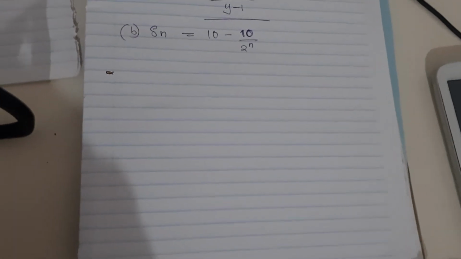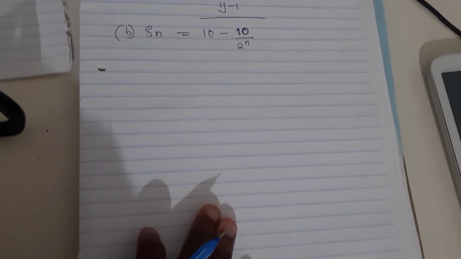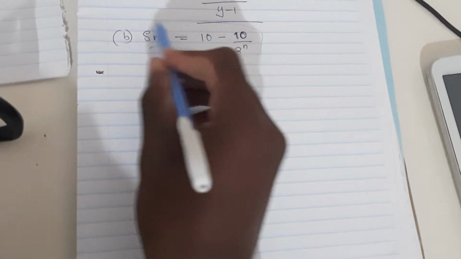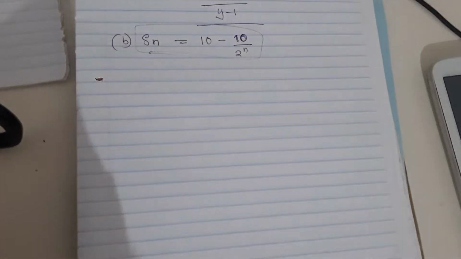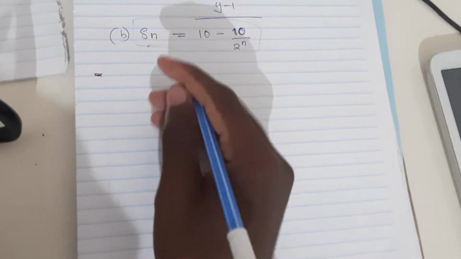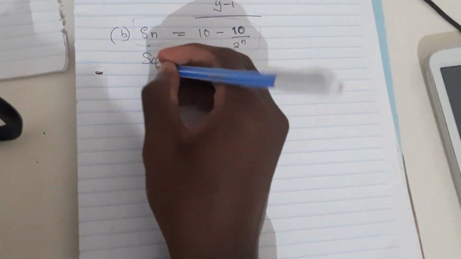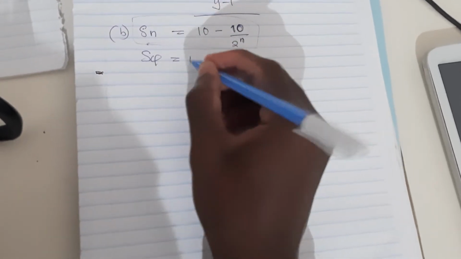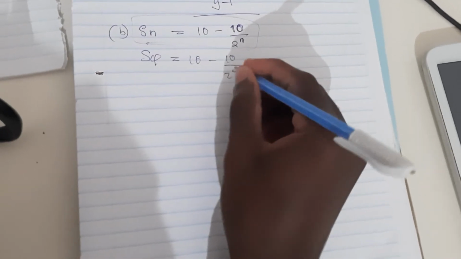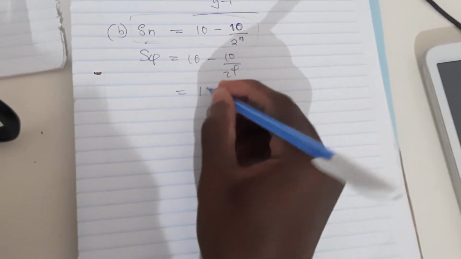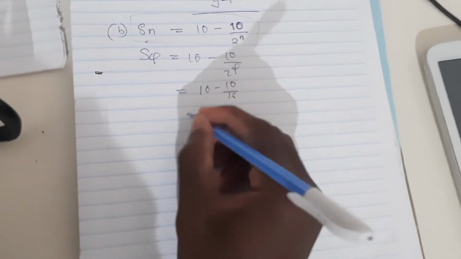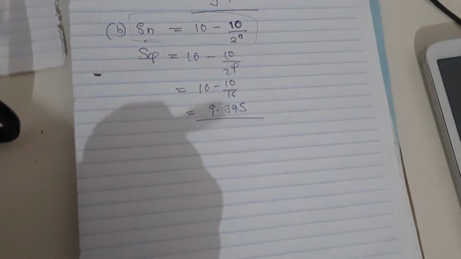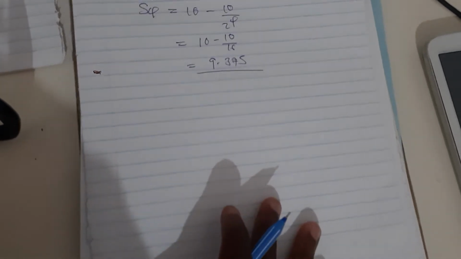Okay, so this one is also a very interesting question. We are given the sum. The question is: find the sum of the first 4 terms, so find S4. This one, we've already been given the sum, so just replace n with 4. So 10 minus 10 over 2 to the power 4, so 10 minus 10 over 16. Then the answer will be 9.375. So that will be the sum of the first 4 terms.